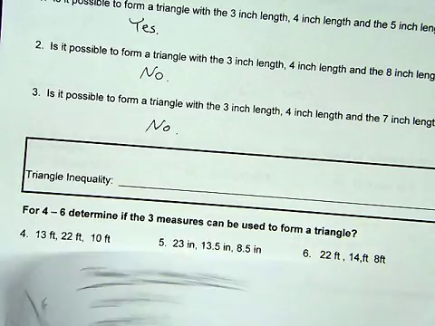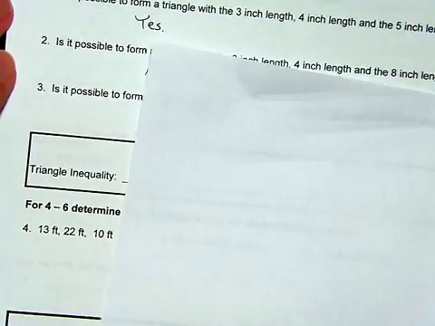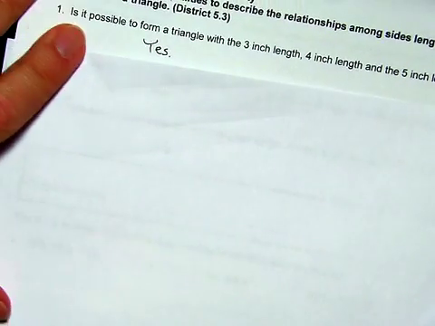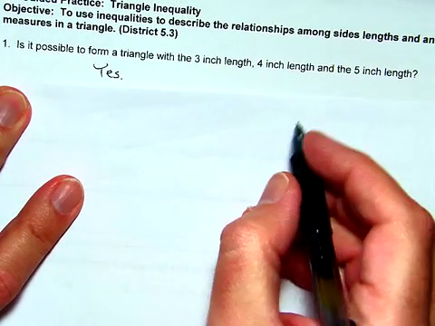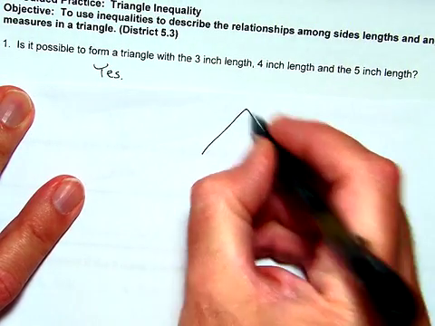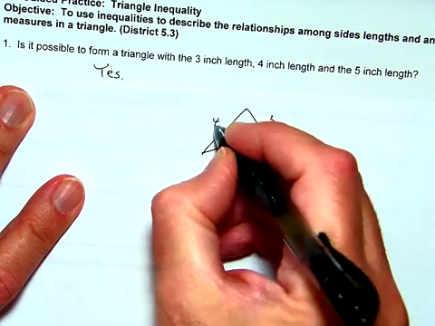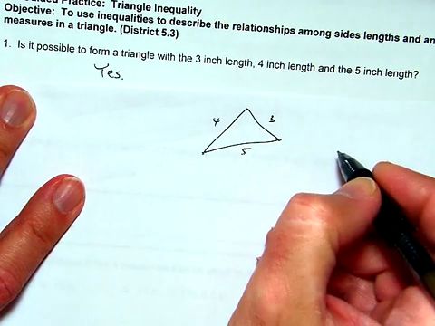So let's confirm that one is possible. We just said it was. 3, 4, and 5 inch length. Well, let's try every combination of sides. Let me draw 3, 4, 5. Again, it might be a make-believe triangle. We don't know.